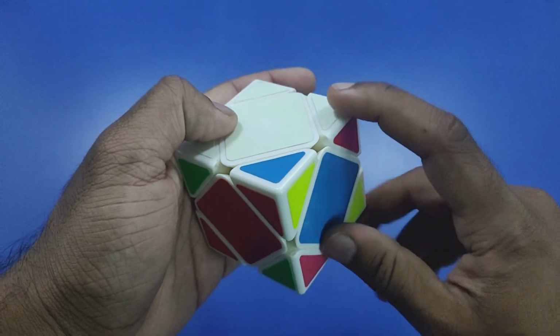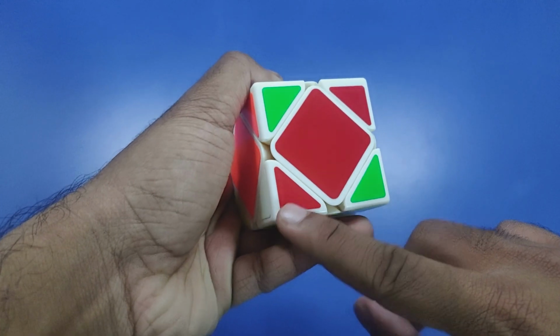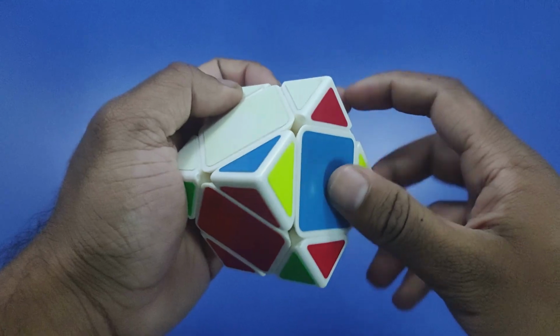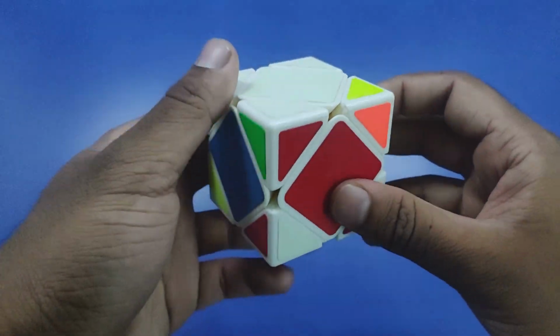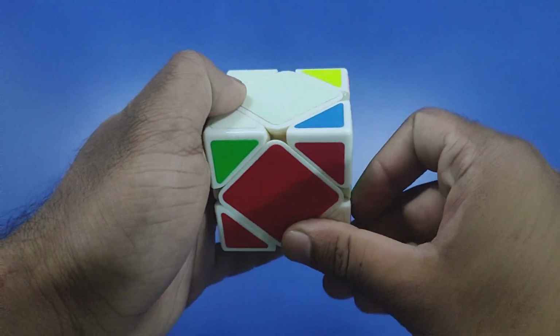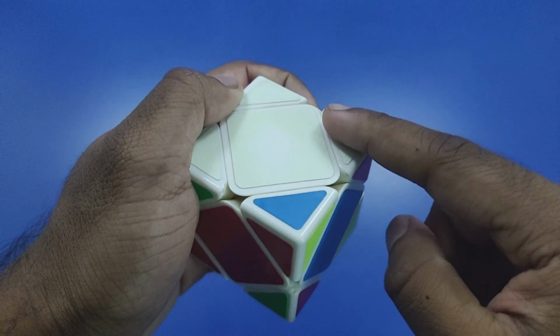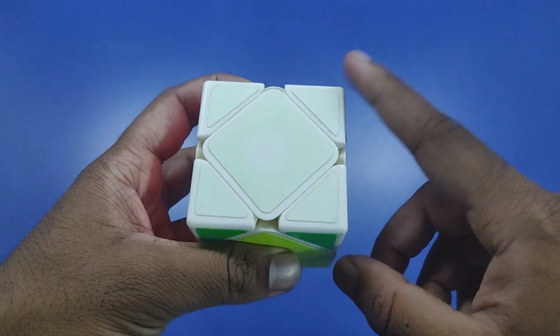But notice that the corner which was here has come down here, and you have to undo that move. So it was just a setup move which you had to do. The setup move is this, and you'll get the corner back onto the top layer, and you will undo the setup move. By doing that, you will be solving white.